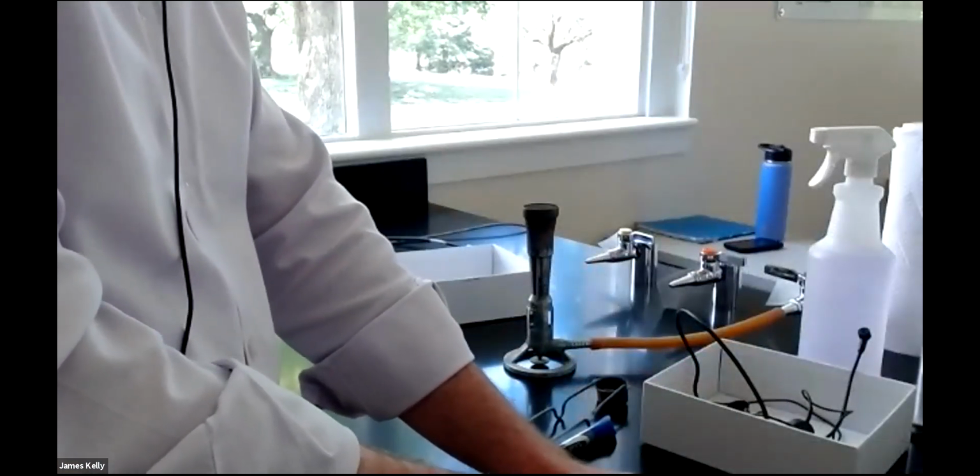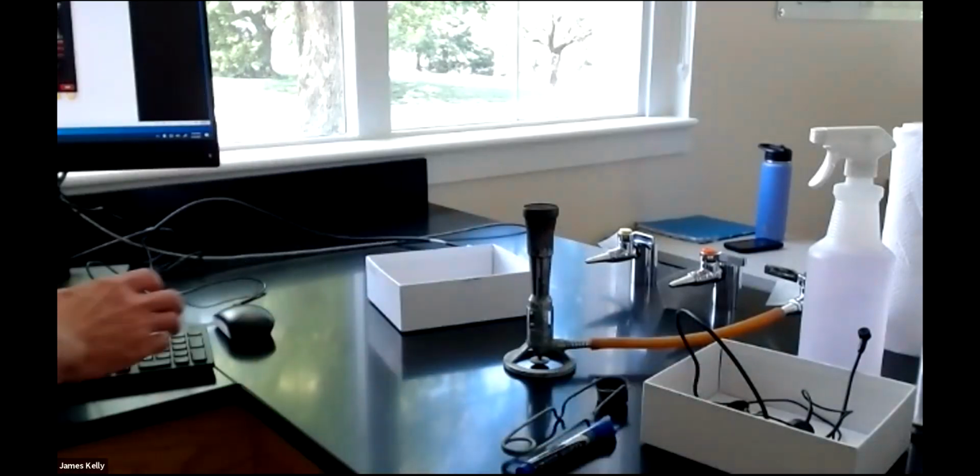Try not to melt the new countertop in here.